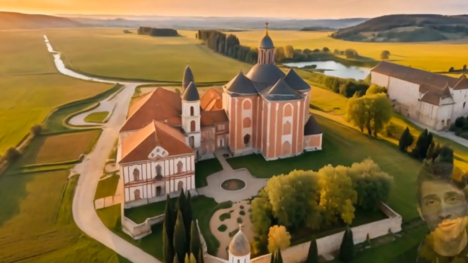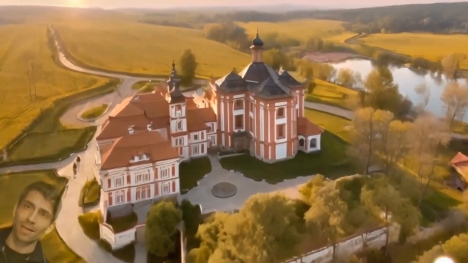Kaiber wasn't very good for these purposes. And I found Runway the most amusing. It even imagined a body of water.